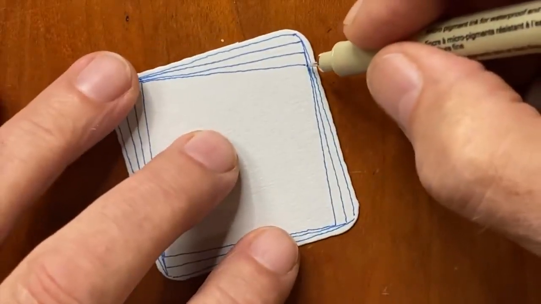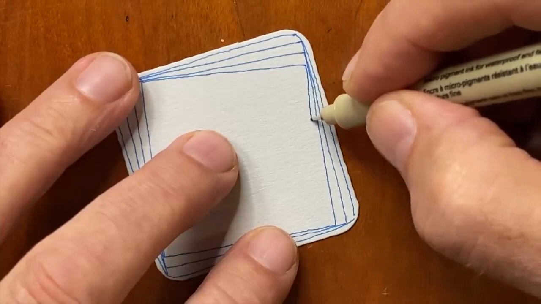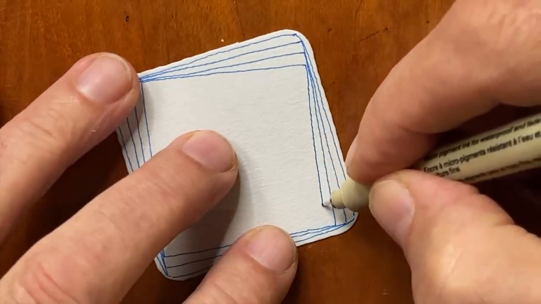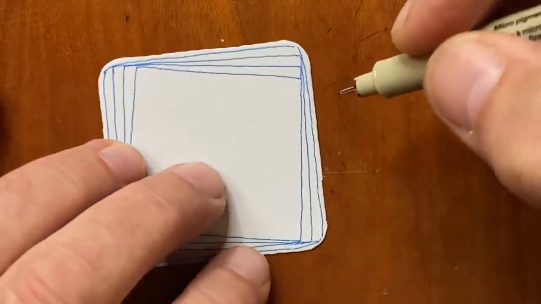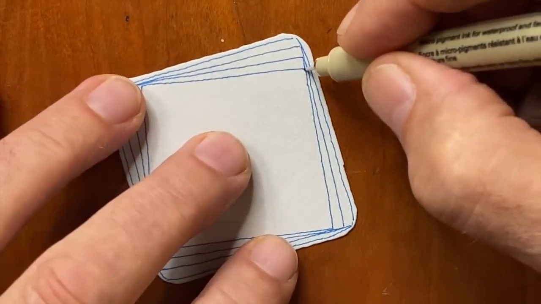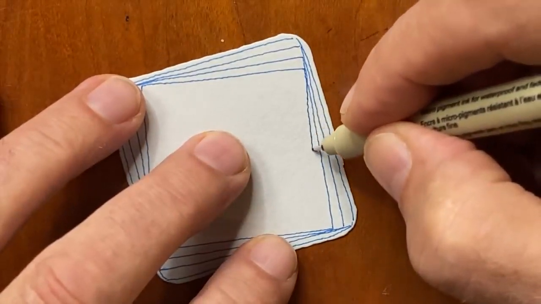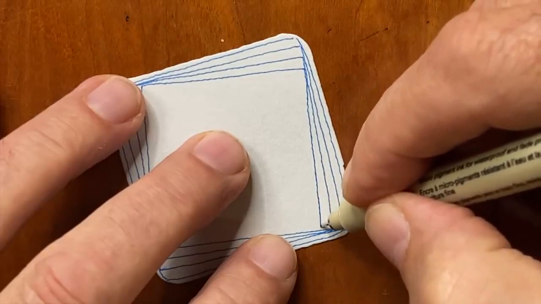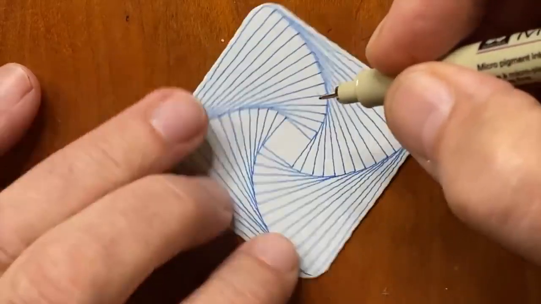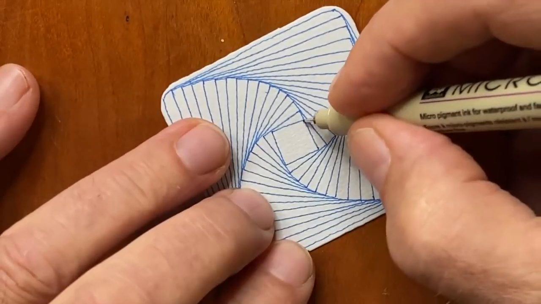The reason we call this paradox, you'll see at the end if you're not already familiar with it, is that we only use straight lines, but the end result is that you end up with this curve. There it is.